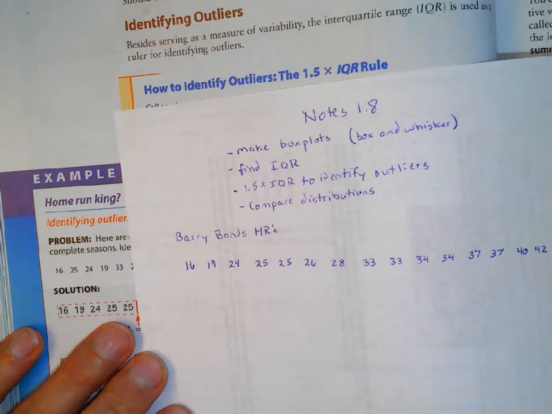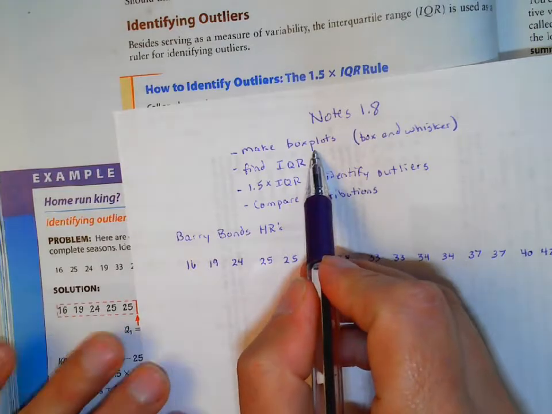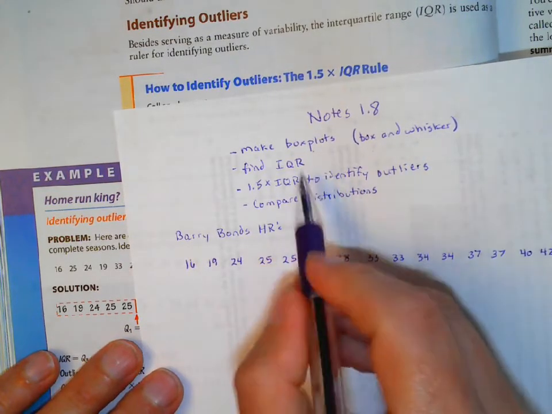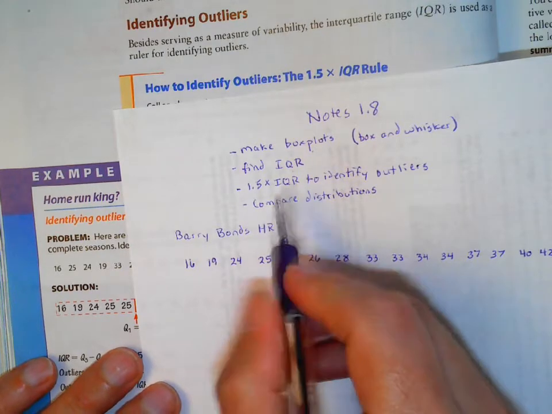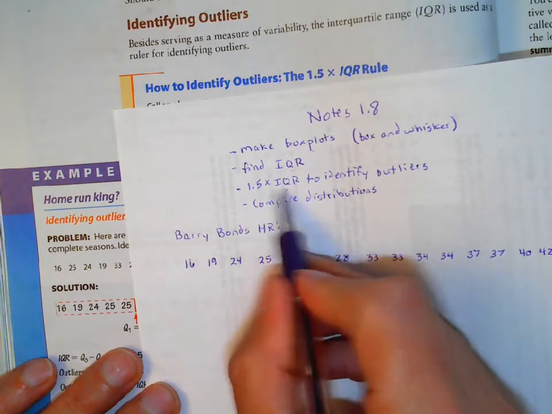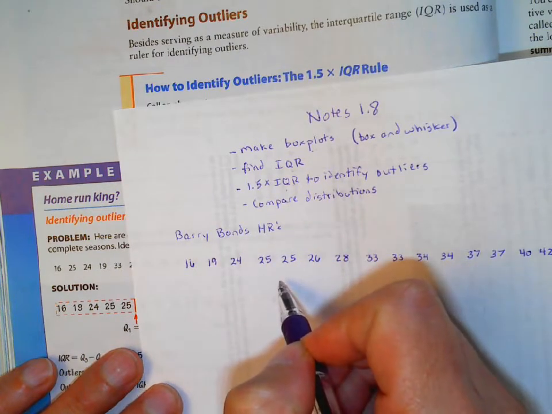Okay, for notes 1.8, there's quite a bit of data here. So what we're going to do is make box plots. Back in Algebra 1, you know them as box and whisker. We're just going to call them box plots. From those, we're going to find the interquartile range. We're going to talk about how we identify something as an outlier by using this rule. And then we're going to compare distributions in box plots as well.